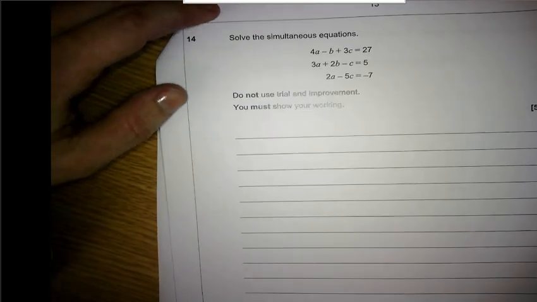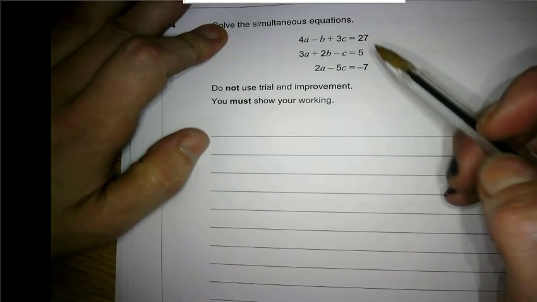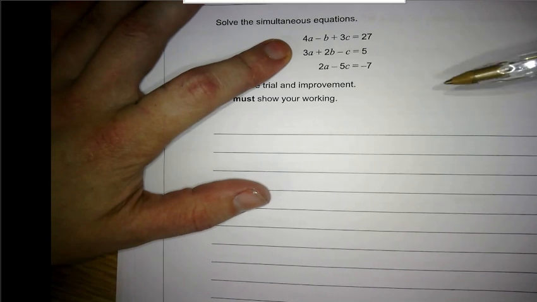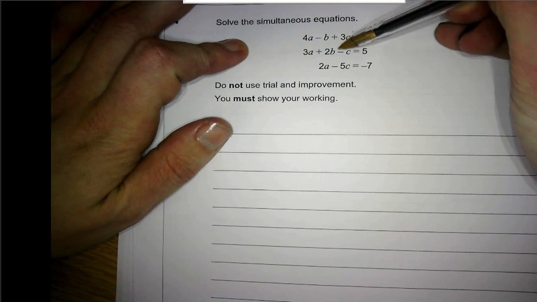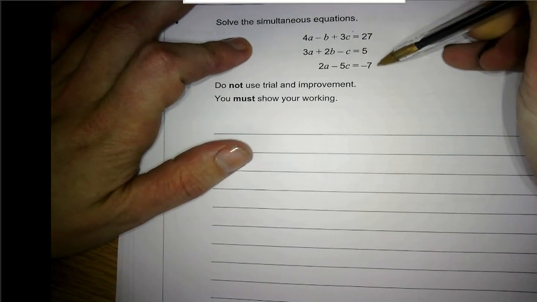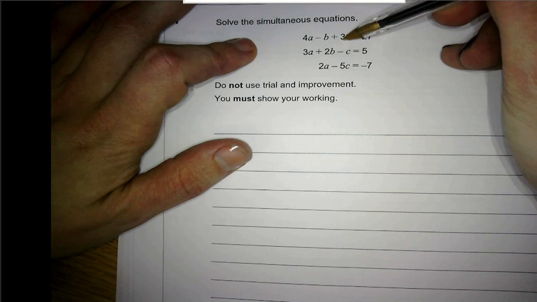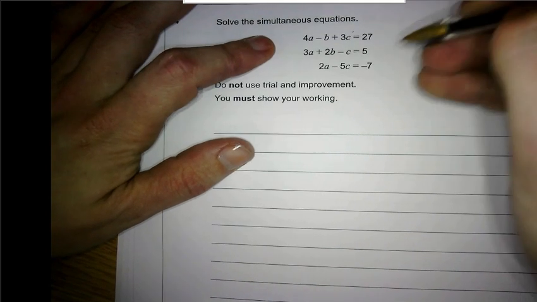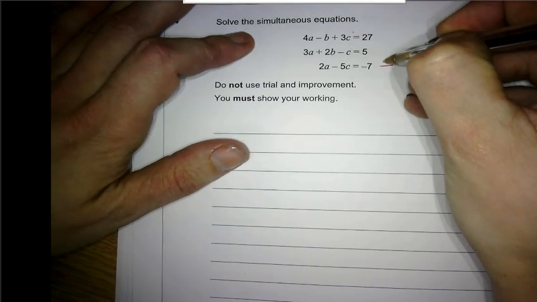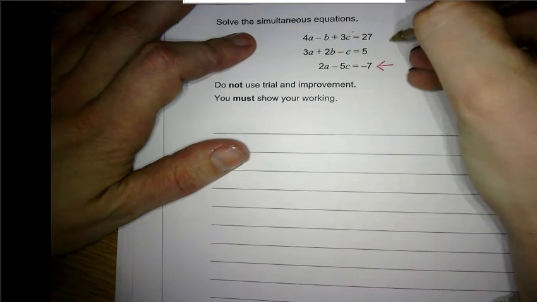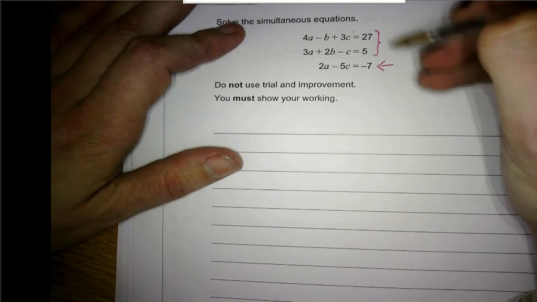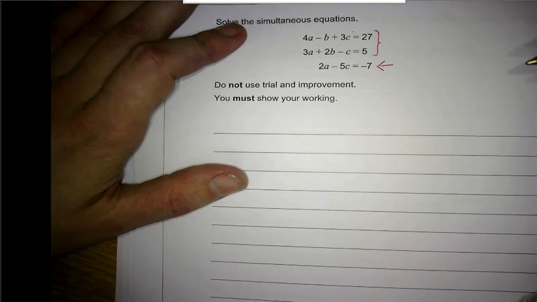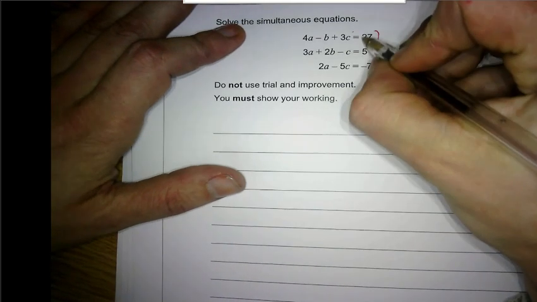Question 14. Solve the simultaneous equations. Do not use trial and improvement. I'm going to show you workings. Okay, so I'm going to see if I can eliminate one of these three variables. What do I see? I see that this equation does not have b in, so I'm going to see if I could use these two equations to eliminate b, and then I'll end up with two equations that both just have a and c in. So I'm going to try and eliminate b from these two equations.